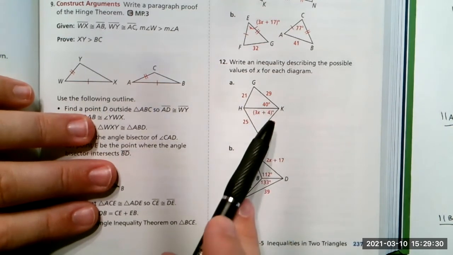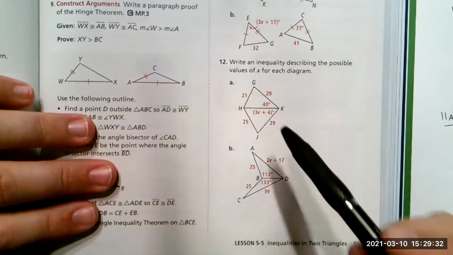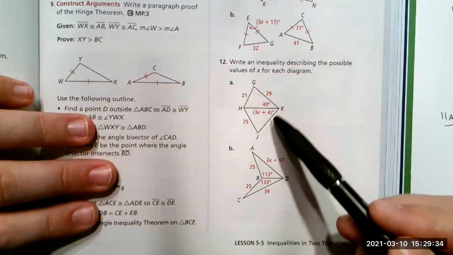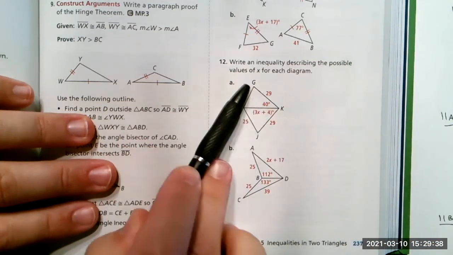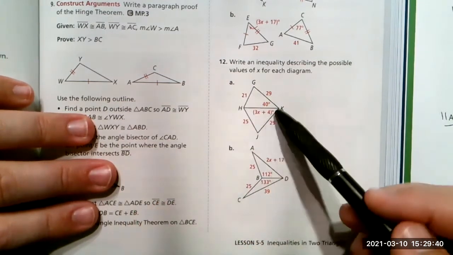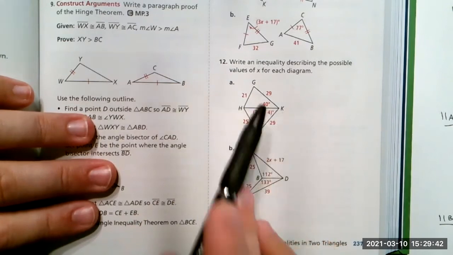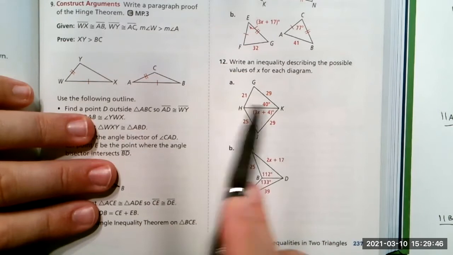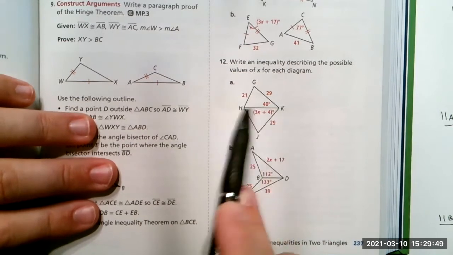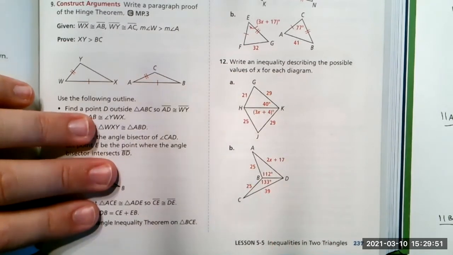So that means that JK is going to correspond. I'm sorry, I think I said JK. GK is congruent to JK, and that HK for this top triangle has to be congruent to HK for the bottom triangle because it's literally the same side, okay?